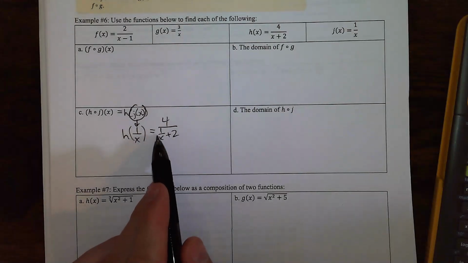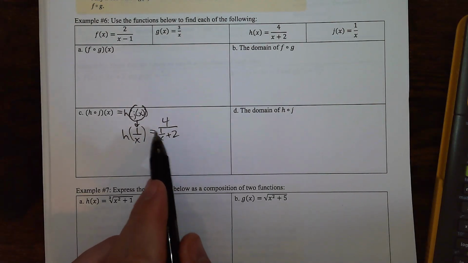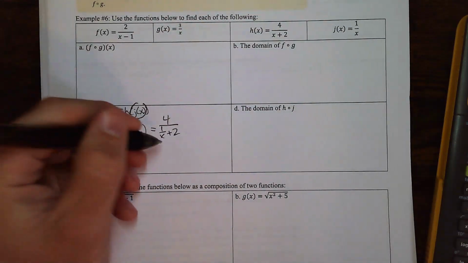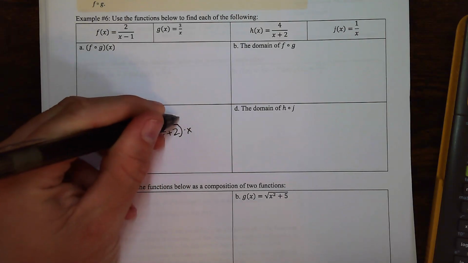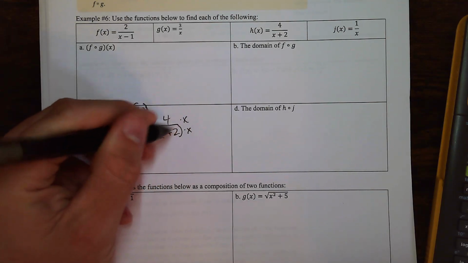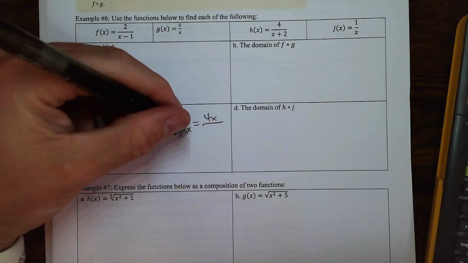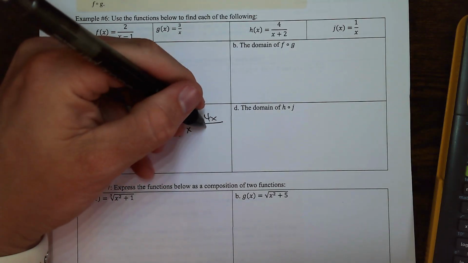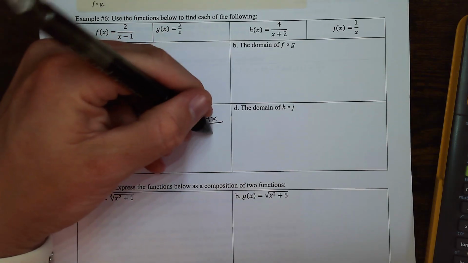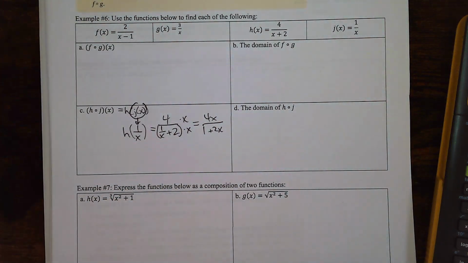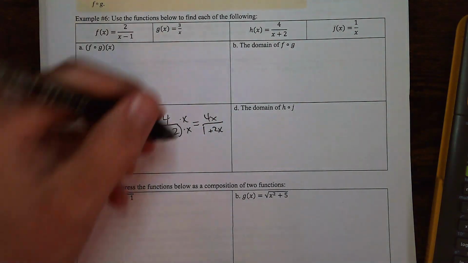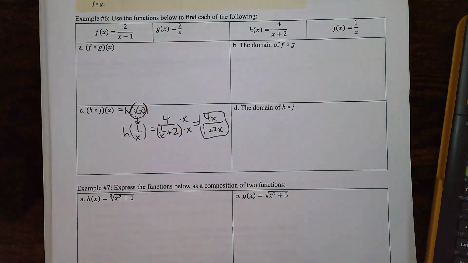Or what I could do is I could just multiply the top and bottom by this. And if I do the top and bottom by x, I'll show you what happens. It'll kind of make this complex fraction go away. So I'm going to multiply the top and bottom by x, by that value. I'm going to show you what happens. So I end up getting 4x on the top. And then x times 1 divided by x will just be 1. And then plus 2x. Okay? So next thing I'm going to do is, this would be my solution here because this can't simplify any further. Now what I've got to do is find the domain of h composition j.